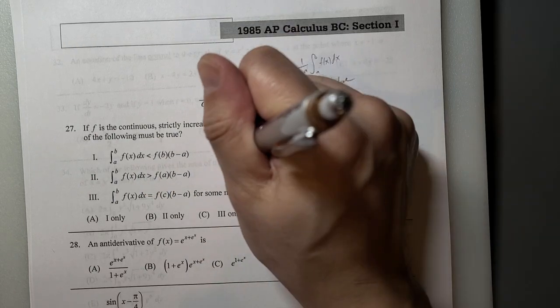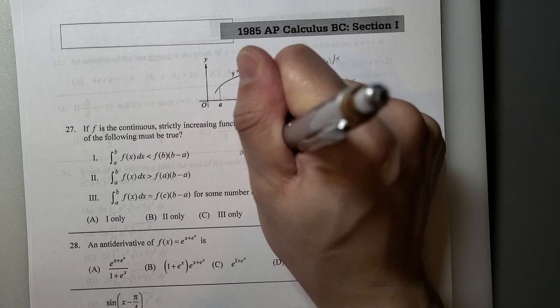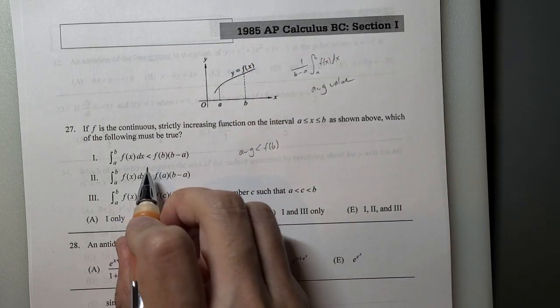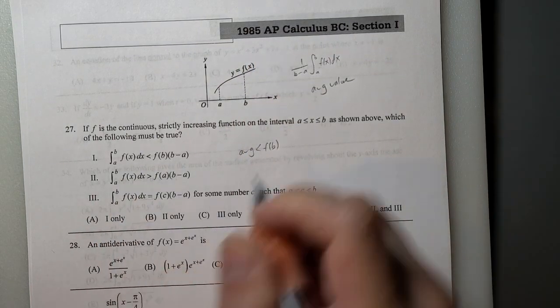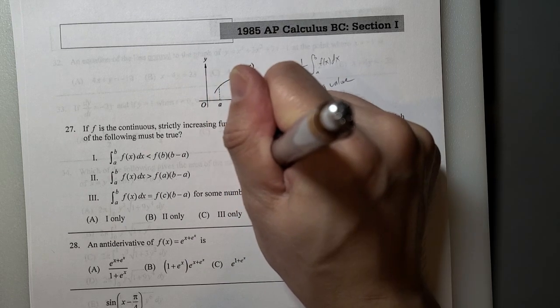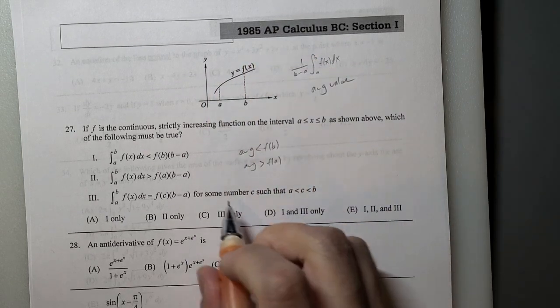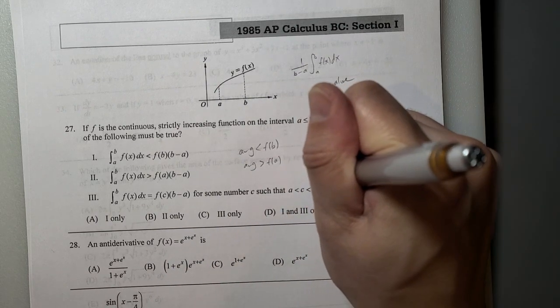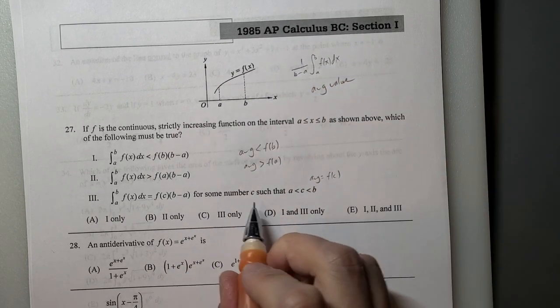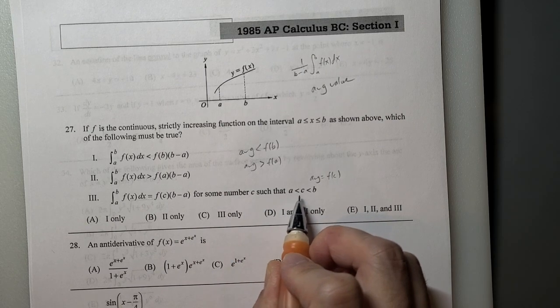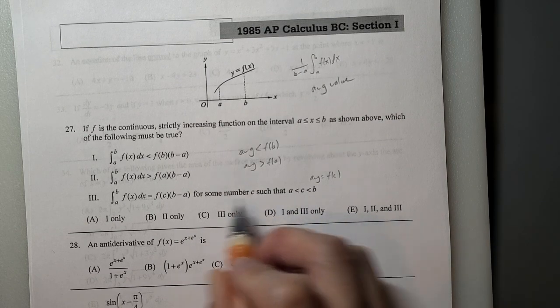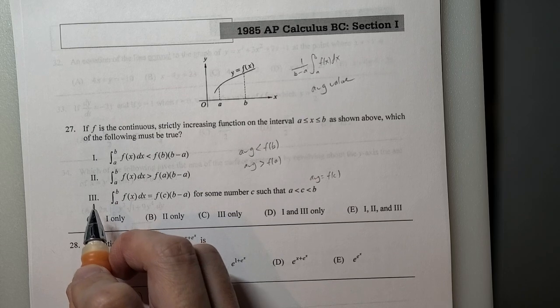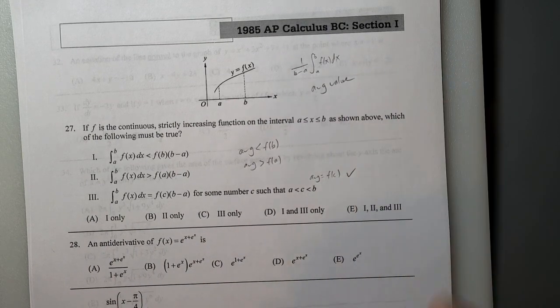So we can say average is less than f of b for the first one, if I divide both sides by b minus a. Average is greater than f of a for the second one. And then this is average is f of c for some c between a and b. This sounds like the mean value theorem. So this should be true. Okay, so let's check that.